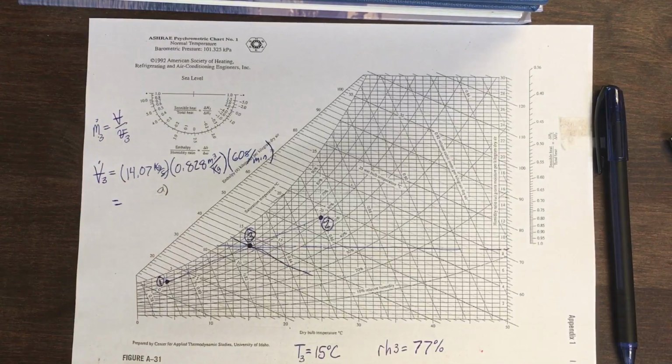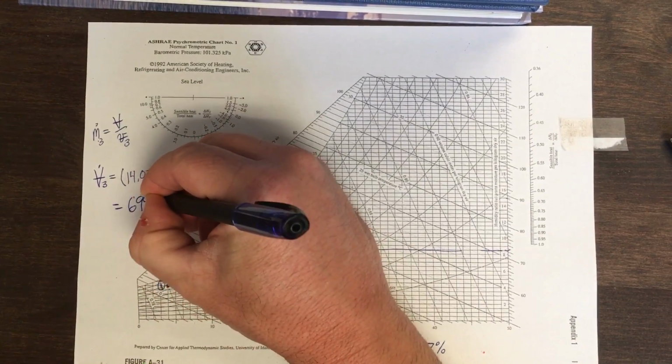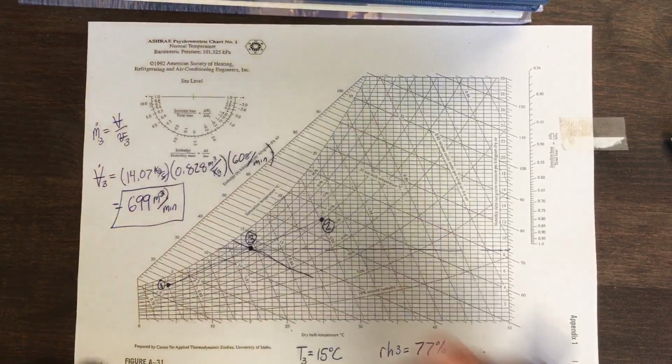Let's see if it's 700. Since we didn't add or take away any heat, it's probably going to be close. Yeah, 699. Okay.